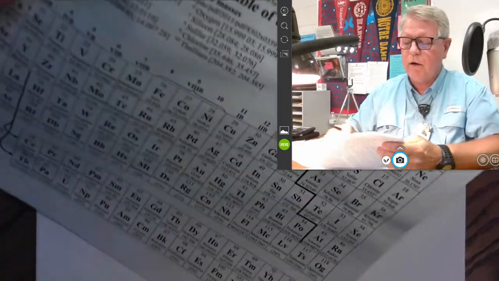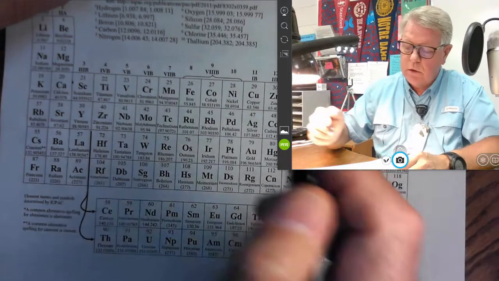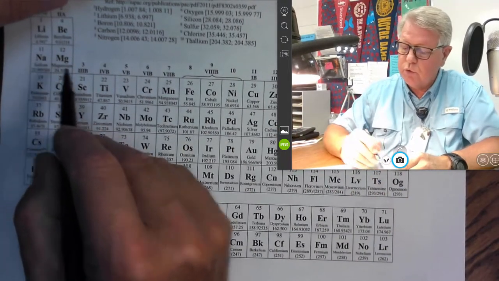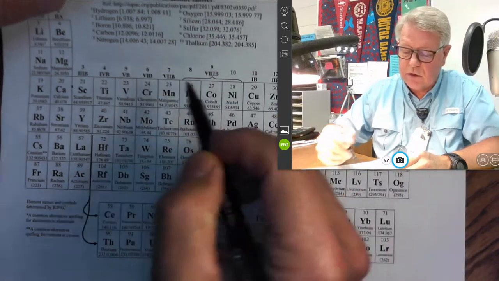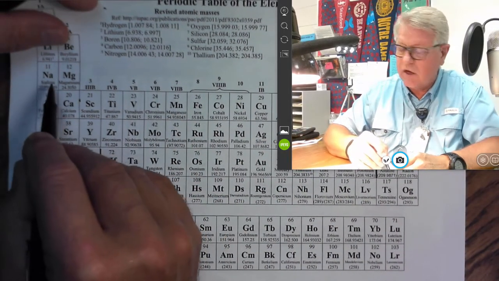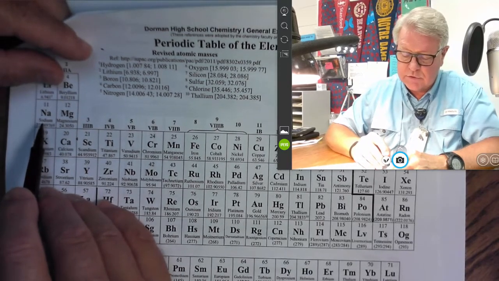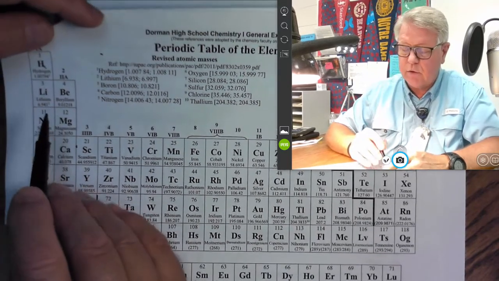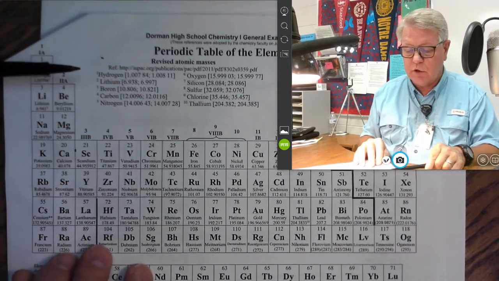Okay, we're talking to you about orbital notation, and the assignment that you were given in class. Everybody got through some of orbital notations for elements in the third period. Now, on the periodic table, each row is called a period.